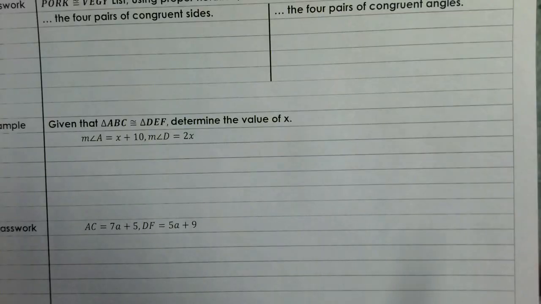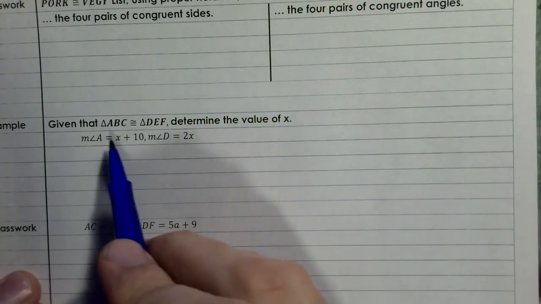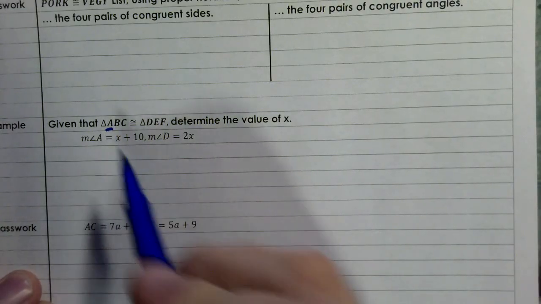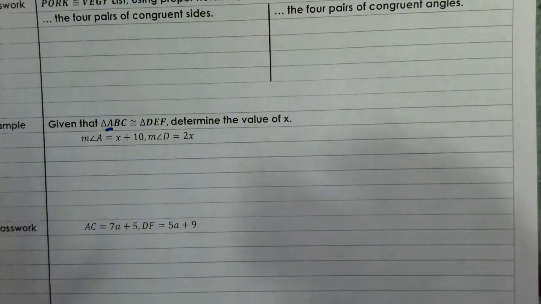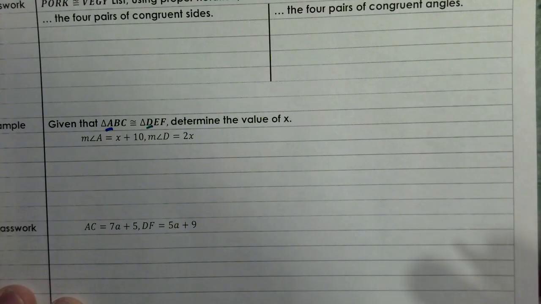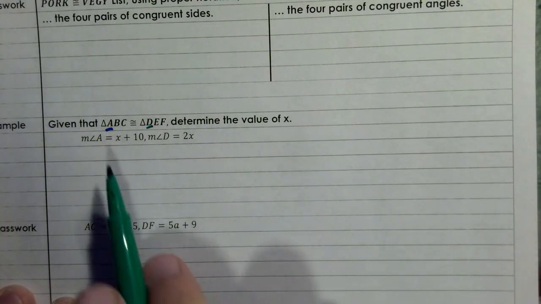Now, when things are congruent in math, that lets us solve little equations. So here we've got angle A and we've also got angle D. They're both in the first spot, so I know those two things have to be congruent.